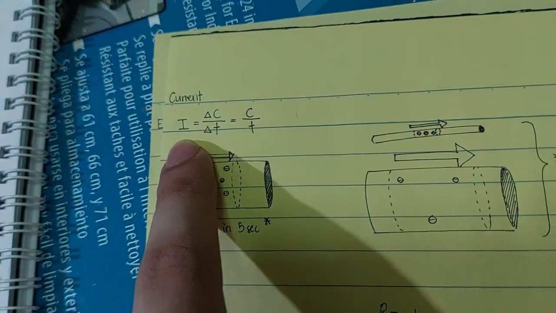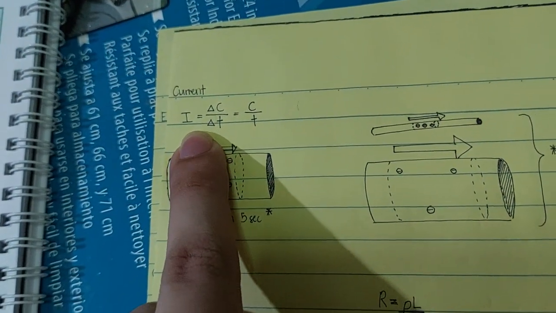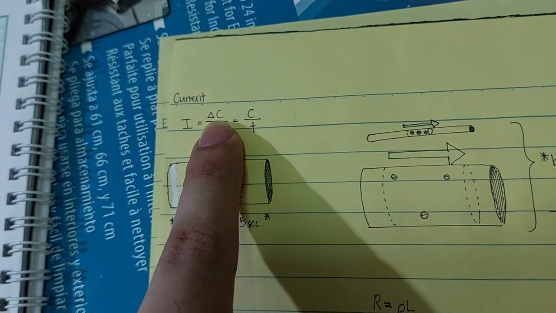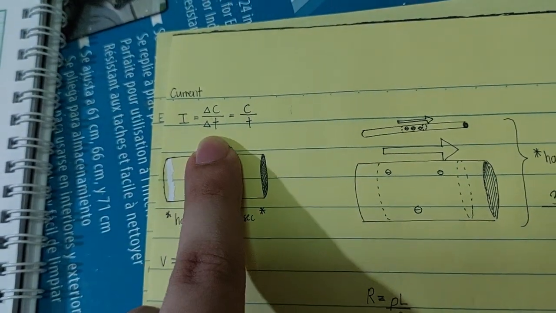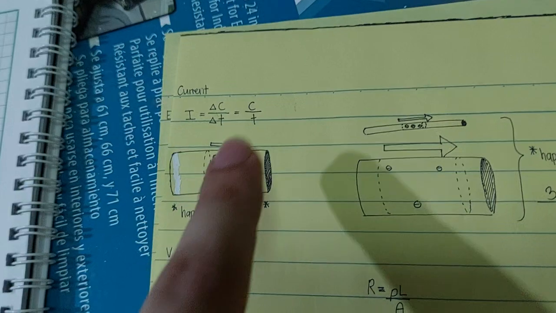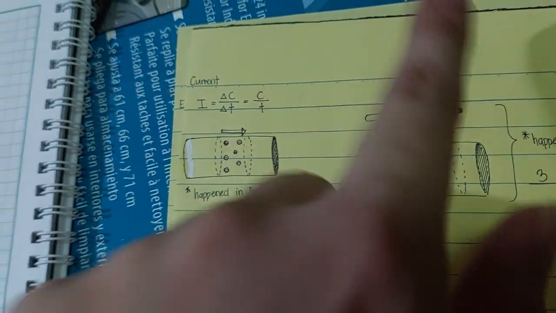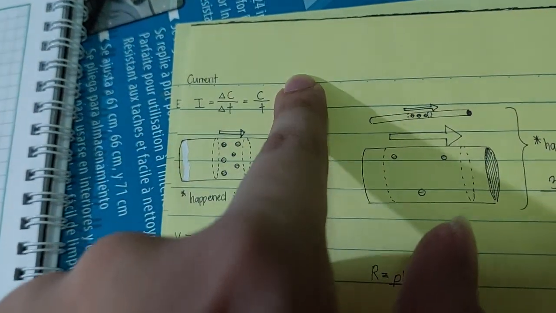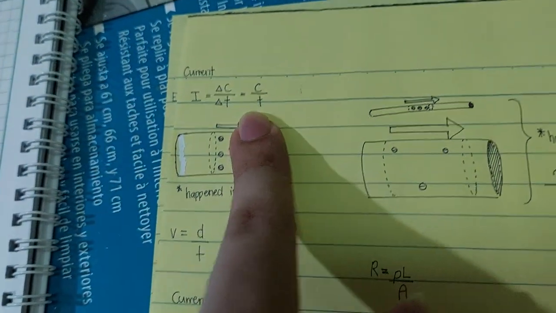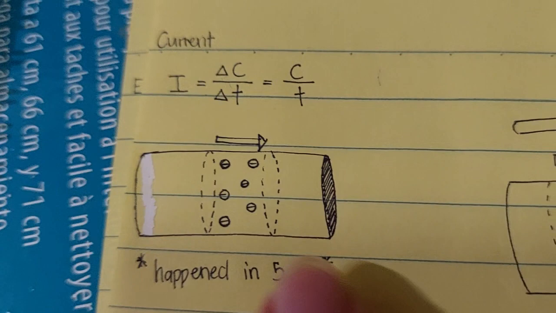And mathematically, current is described as the change in charge over the change in time. Or to simplify that, how many charges pass through in this amount of time? Charge over time. How many charges pass through over this amount of time? So to visualize that, let's take a look at this example.